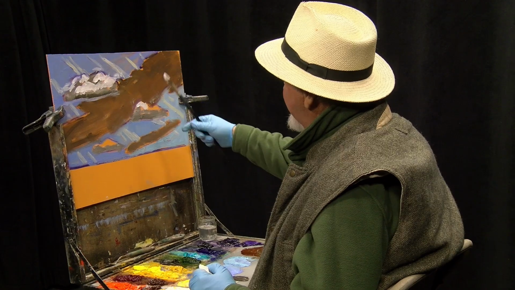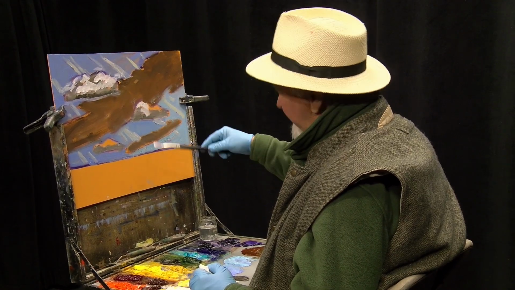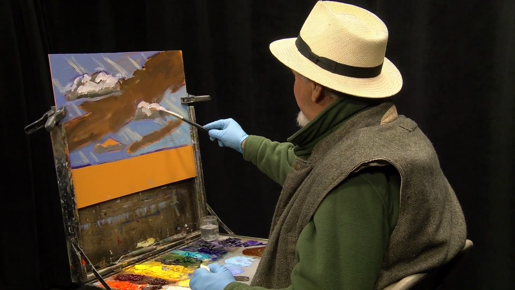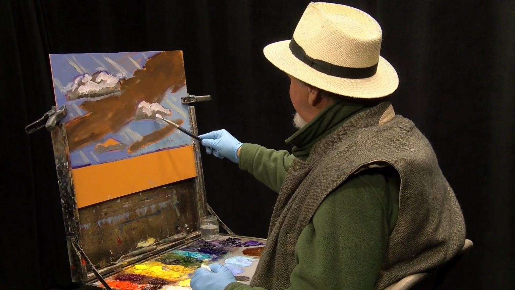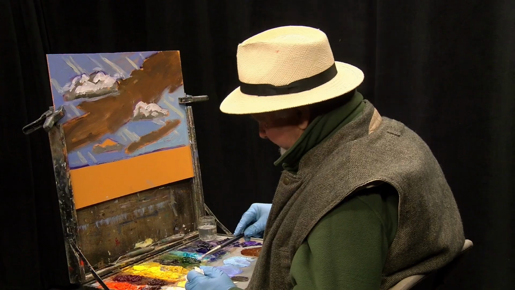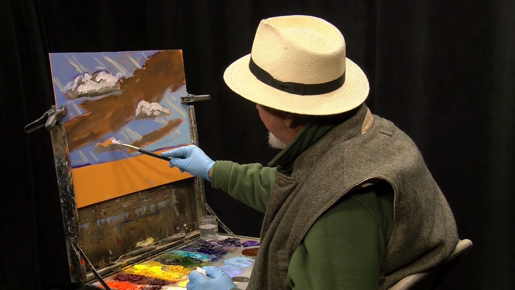So if the light's coming from this way, if you're doing little mounds, make the lightest part of the mound on this side, so it's catching the light on that side. And the last one, same thing, it's catching on this side.